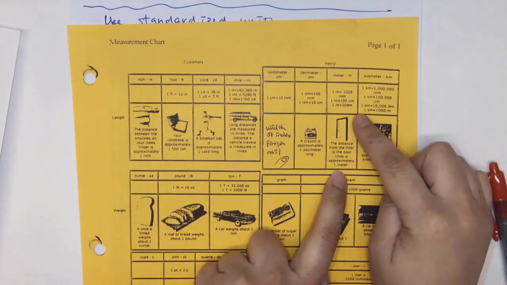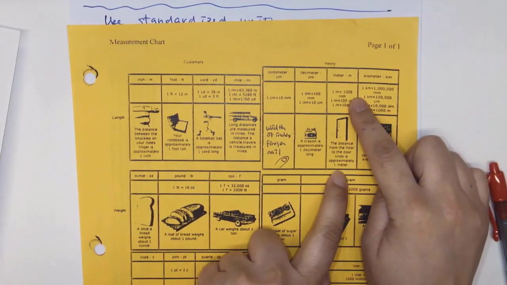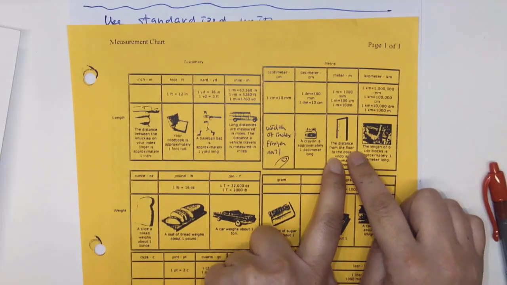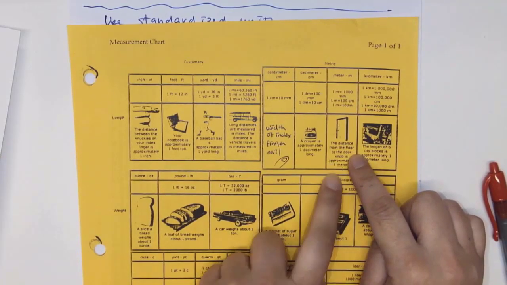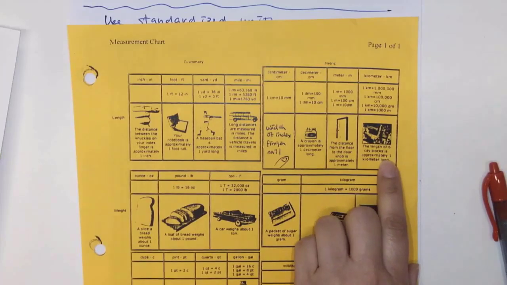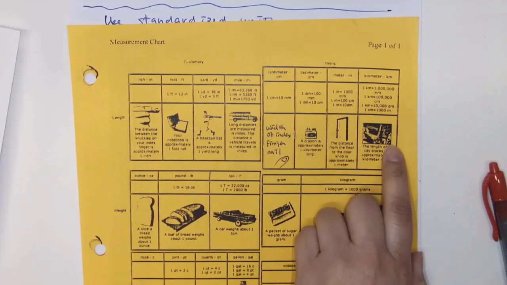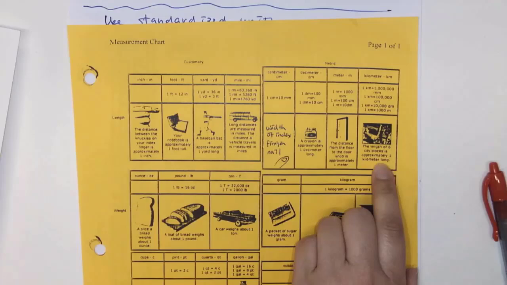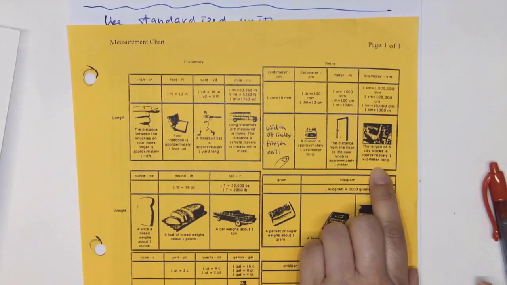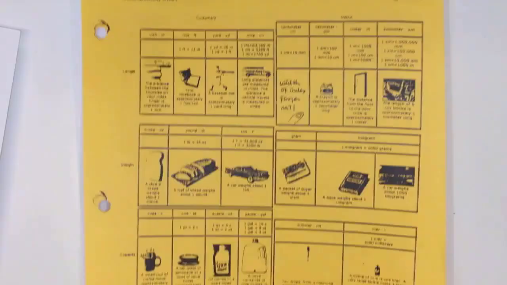We don't use that very much, but a meter is about the distance from the floor to the doorknob. A kilometer is going to be the length of 6 city blocks. It's going to be hard for you to think about because we don't walk that much, but that's what they have.